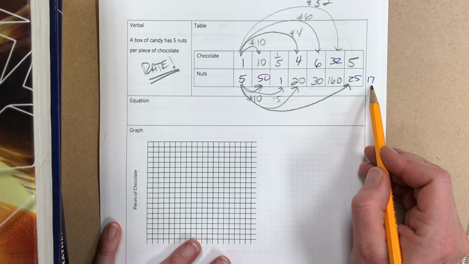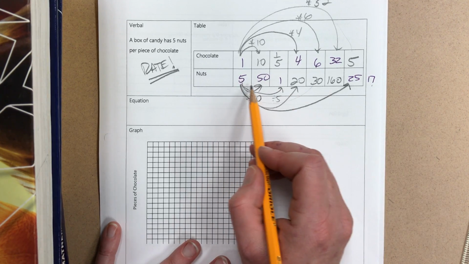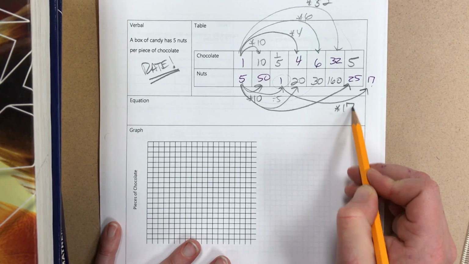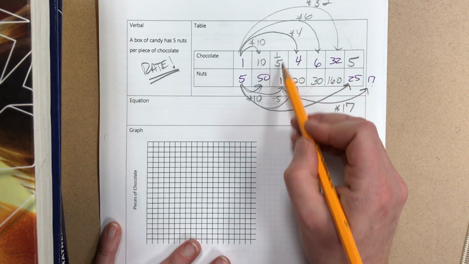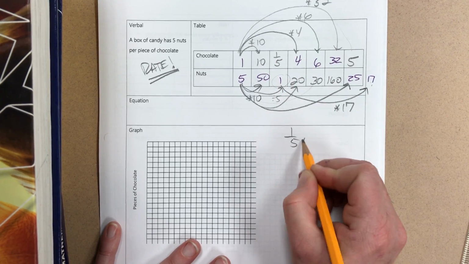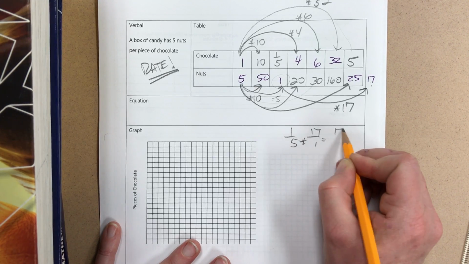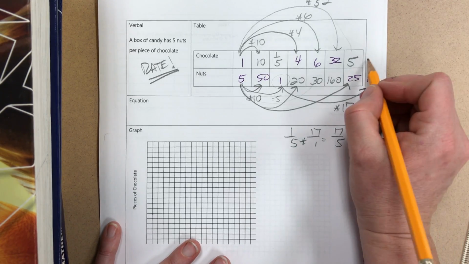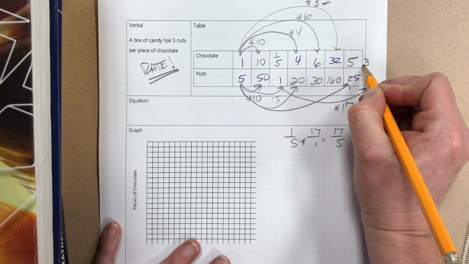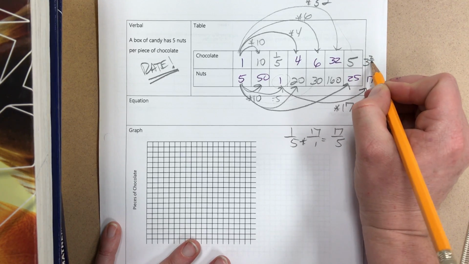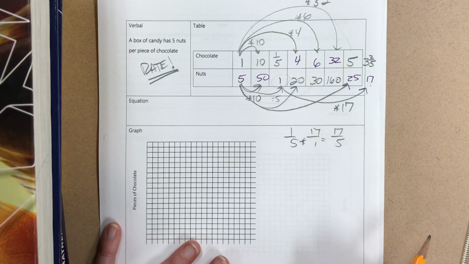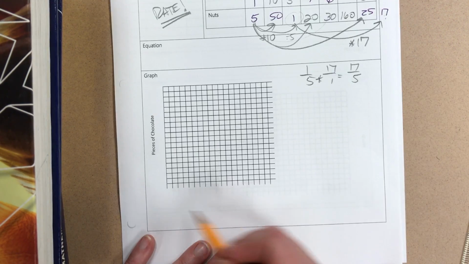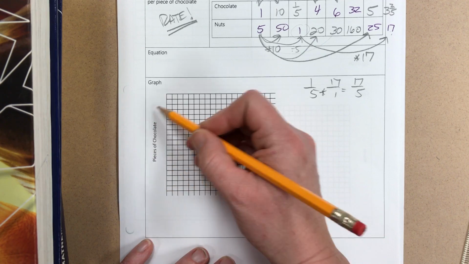Now this 17 is difficult to work with, but I do have a 1 here. 1 times 17 is 17. 1/5 times 17 is going to be 17/5, which is 3 2/5. Or 3 4/10.